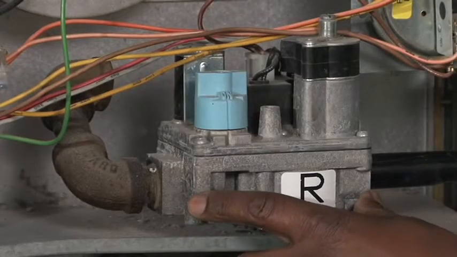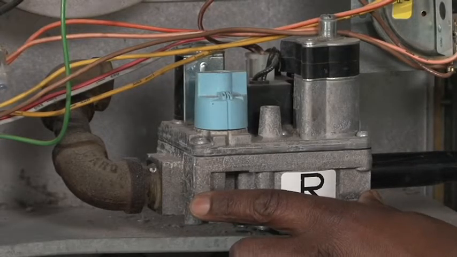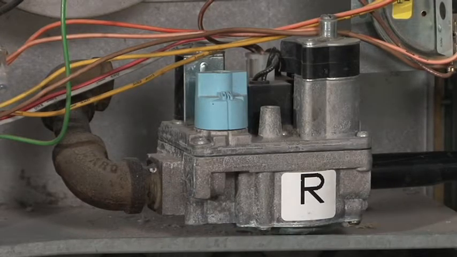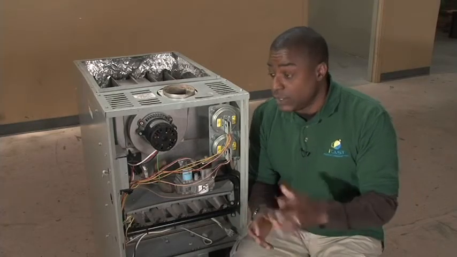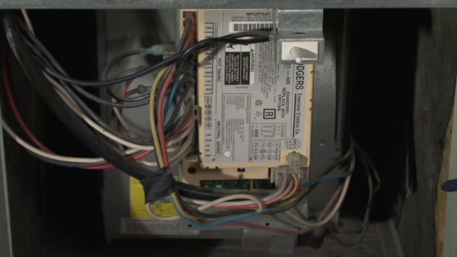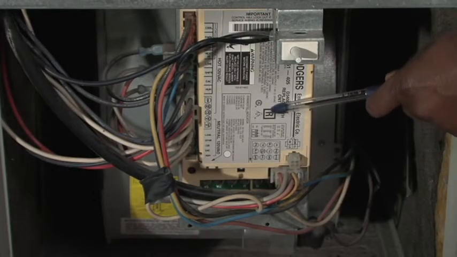So this is our gas valve. It's electronically controlled and doesn't have a standing pilot light. Another difference is that we don't have a fan limit switch. We actually have a computer control system.